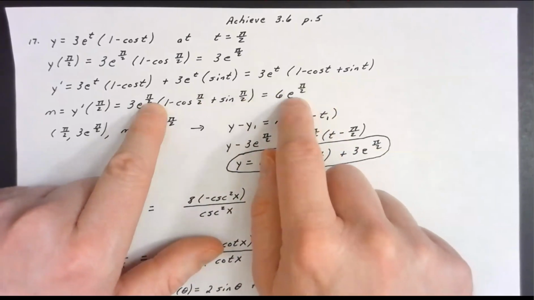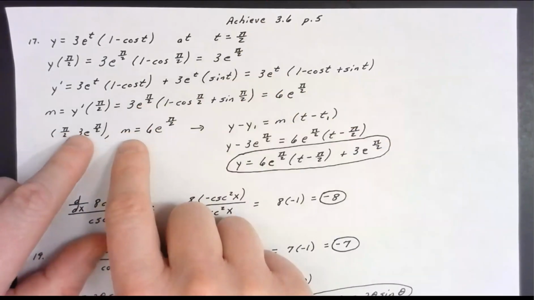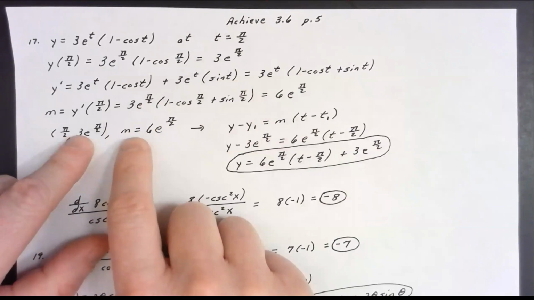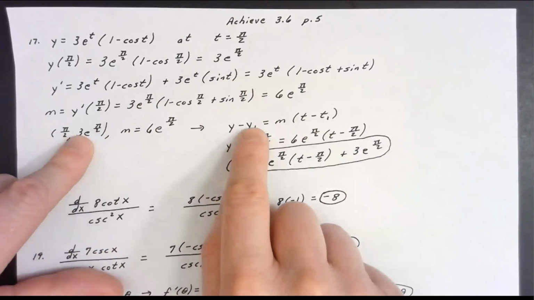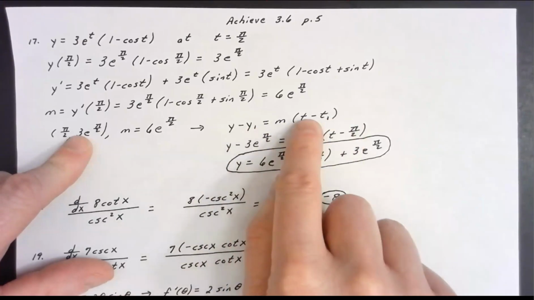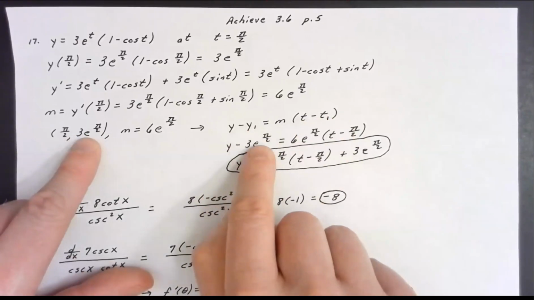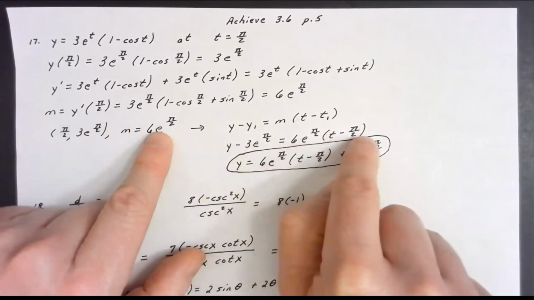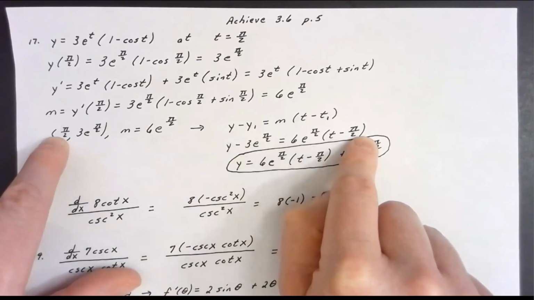So now I have my slope. I have my point. I'll say, well, my point is pi over 2, comma 3e to the pi over 2. My slope is 6e to the pi over 2. I plugged that into my point slope formula. This time I remembered your independent variable is t, so instead of m times x minus x1, it's going to be m times t minus t1. So I get y minus y1 right there equals your slope times t minus t1. Your t1 value is your independent variable in your ordered pair, pi over 2.